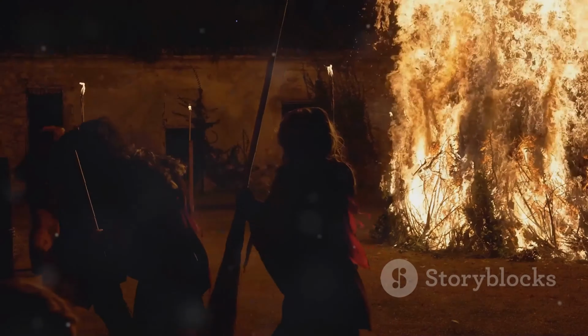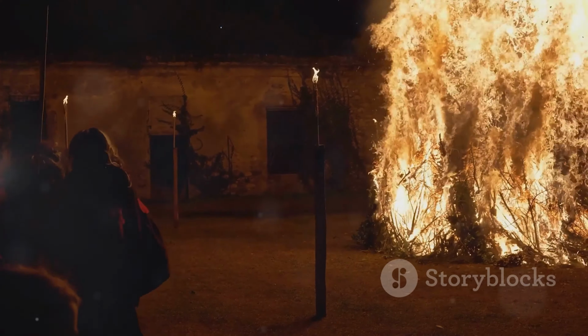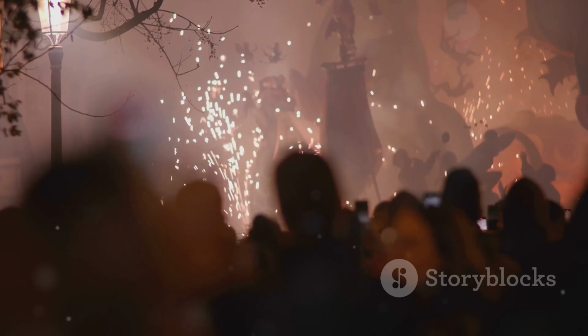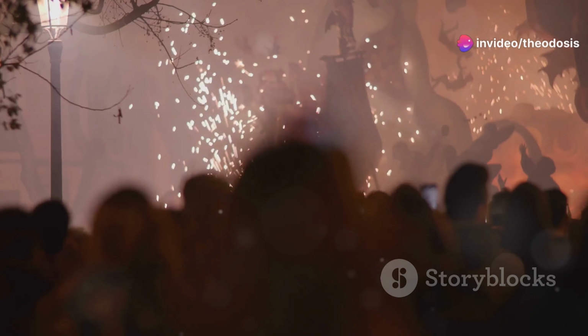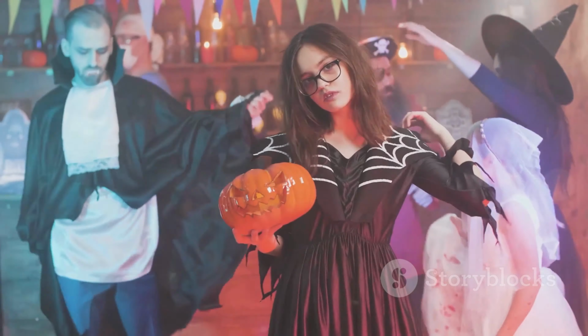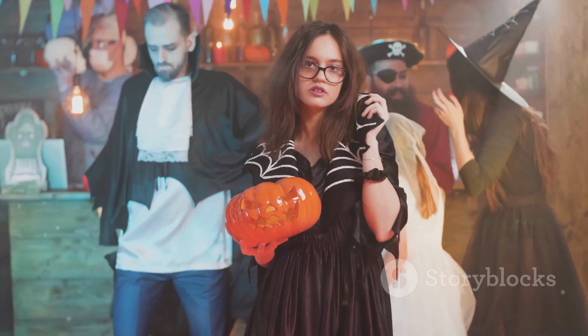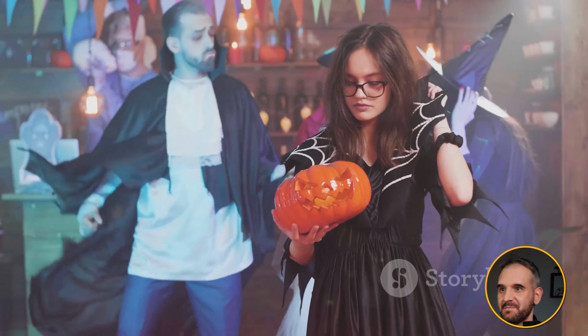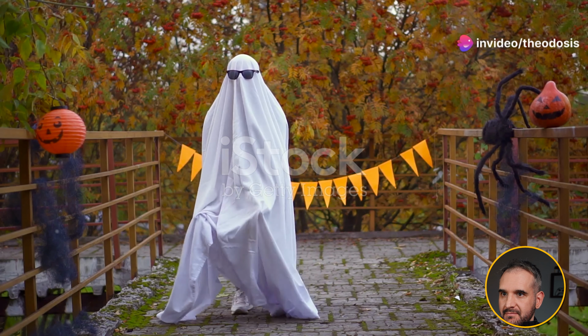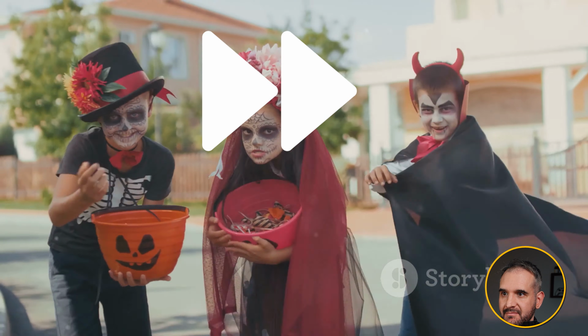It has ancient roots and is connected to the Celtic festival of Samhain when people lit bonfires and wore costumes to ward off ghosts. Today, Halloween is a fun and spooky holiday for kids and adults alike. One of the most popular activities during Halloween is wearing costumes. People often dress up as ghosts, witches, superheroes.